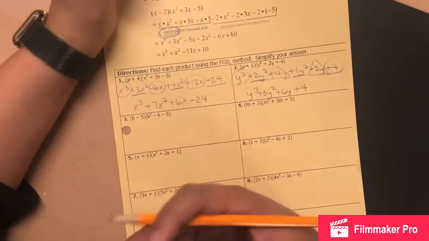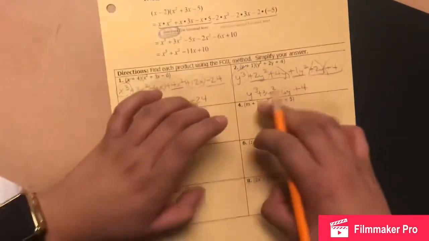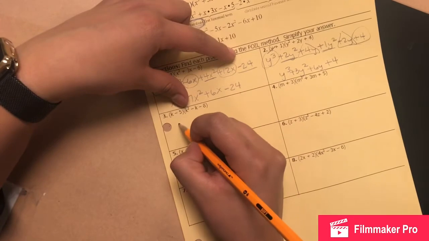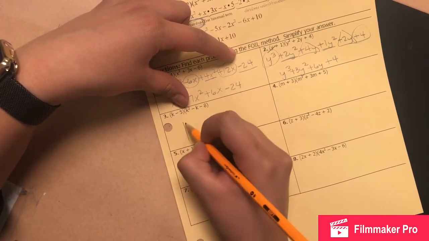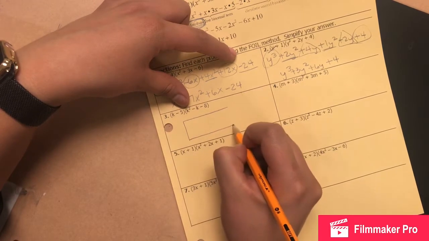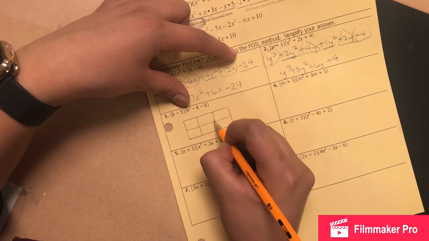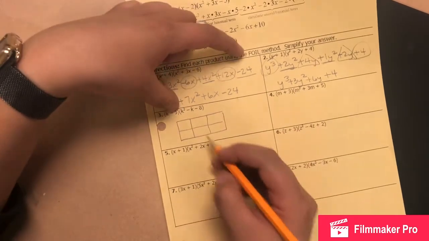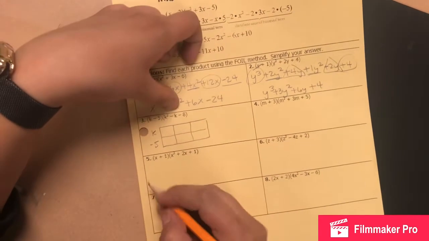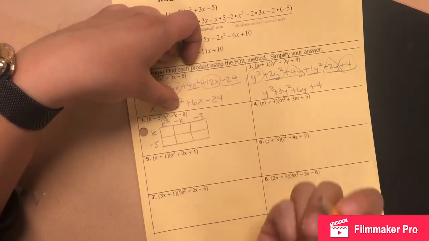I'm going to show you the box method, which in my mind, I think it's a lot more organized when it comes to a binomial by trinomial. So the box method works because I can make the box look however I want. So if I want to do a binomial by a trinomial, I'm going to need a rectangle. Again, it doesn't have to be perfect dimensions, but the idea is I'm going to multiply k minus 5 times k squared minus k minus 8.